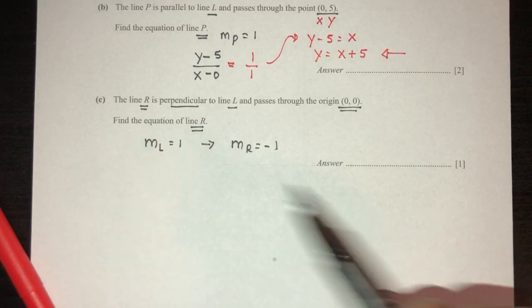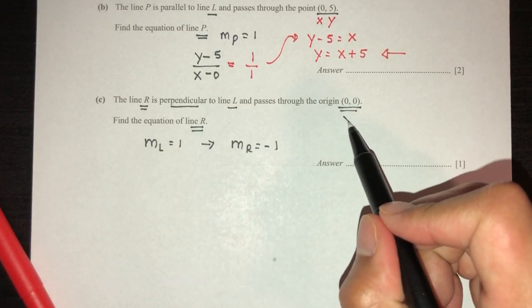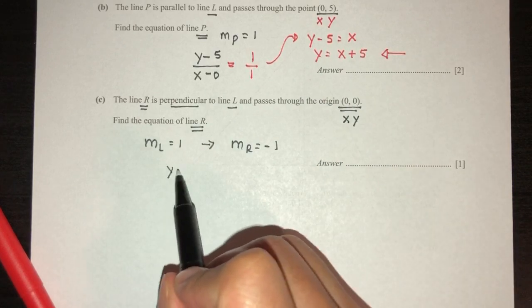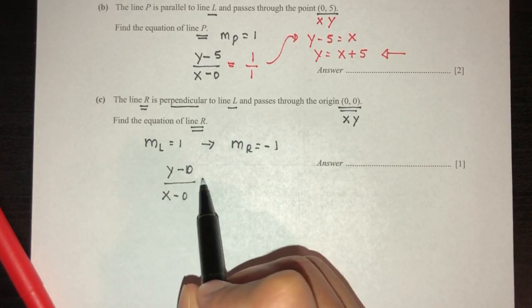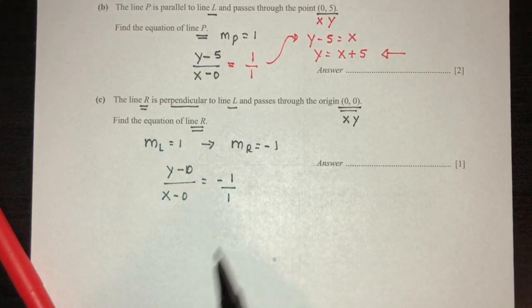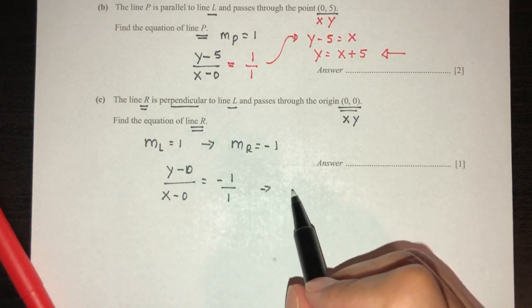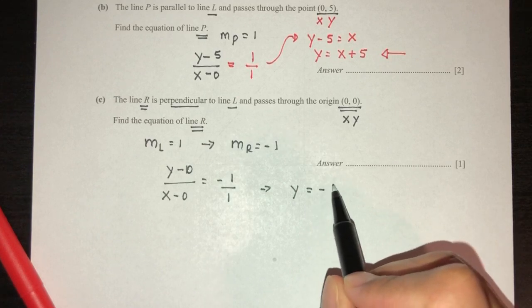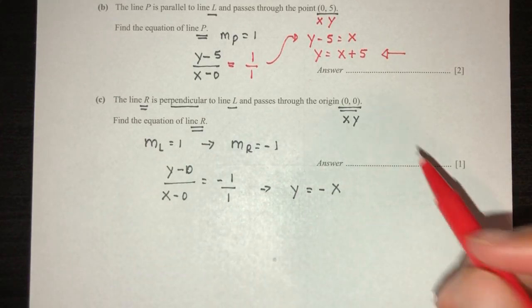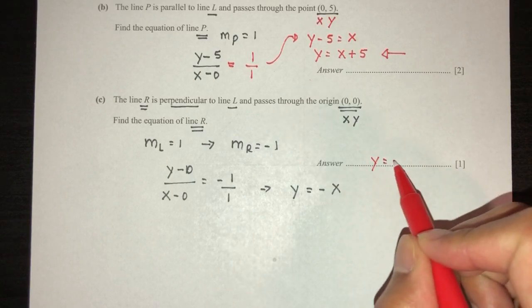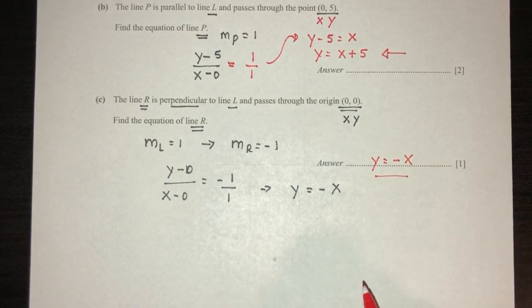Now to find the equation, same steps again. This is x, y. So y minus 0 over x minus 0 is equal to minus 1 over 1. Cross multiply, you will have y is equal to minus x. So that will be my equation. That is for part C of question number 3.